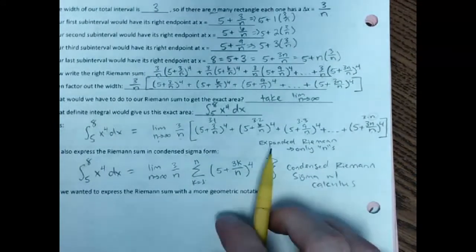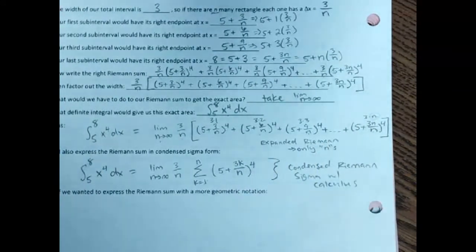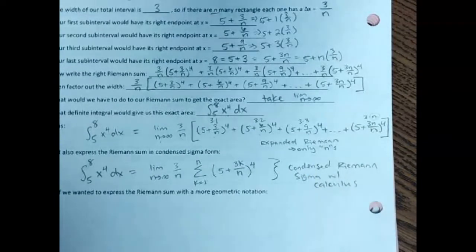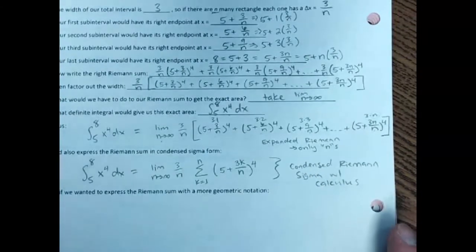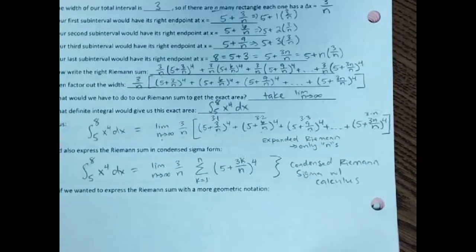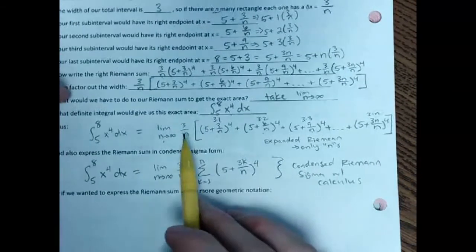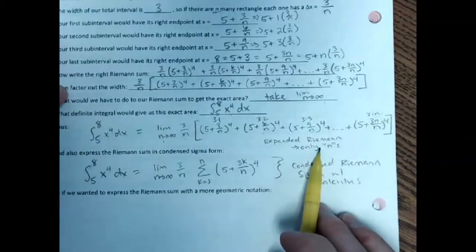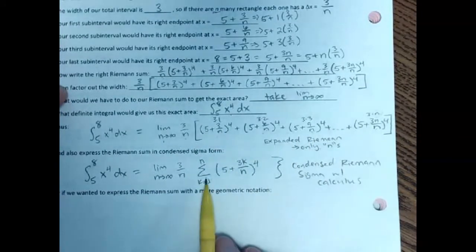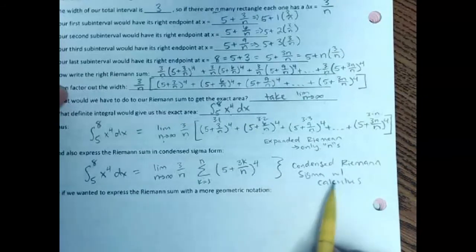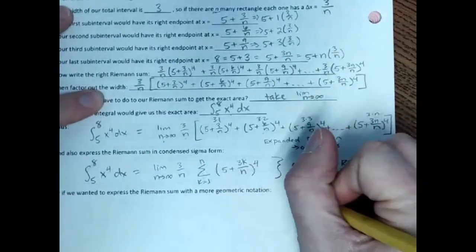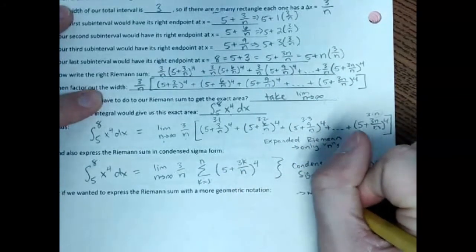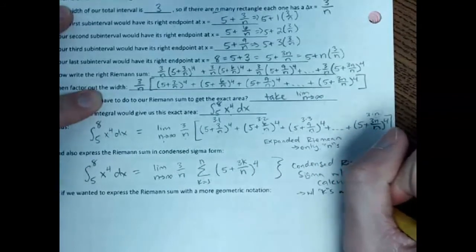But to differentiate between the different types of Riemann sums, I created names, right? The expanded Riemann, that's not an official name. That's a Mr. Bell name. The condensed Riemann sigma with calculus, that's not an official name. That's a Mr. Bell name. Okay, but it helps me to differentiate between the types of Riemann sums that we could see. We have the expanded form, which is only n's, right? And it's expanded. Then we have the condensed sigma, but it's with calculus. It's got k's and n's, right? It has with k's and n's.